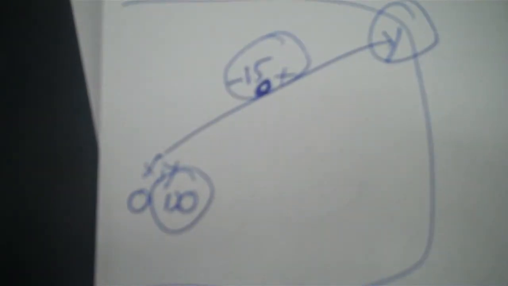Before the 15, he had 120. Oh, by the way, that would be negative 15 because he's taking them away from what he has. Okay, it's negative. Okay, 120 here. And now I write my equation. 120 plus negative 15x equals y.